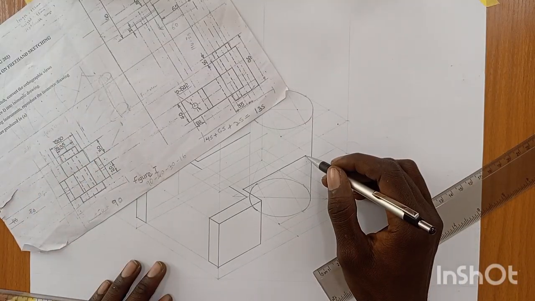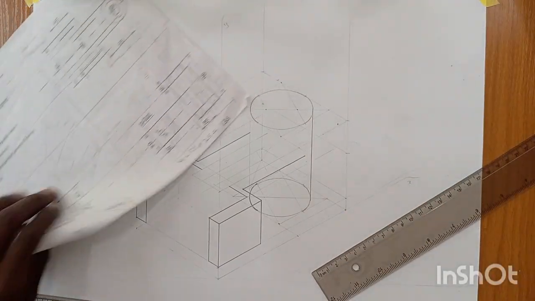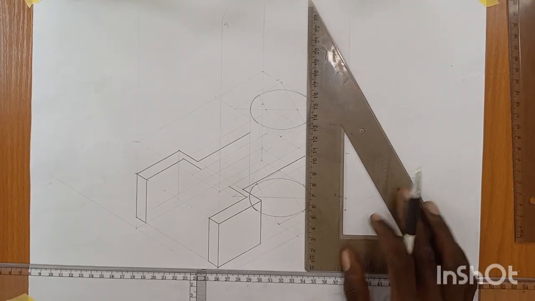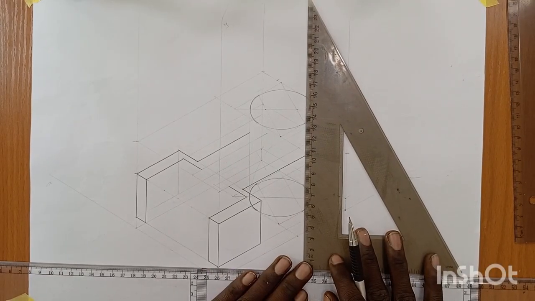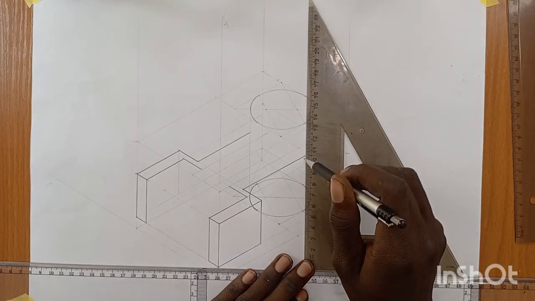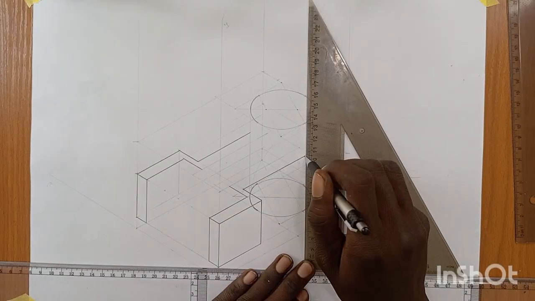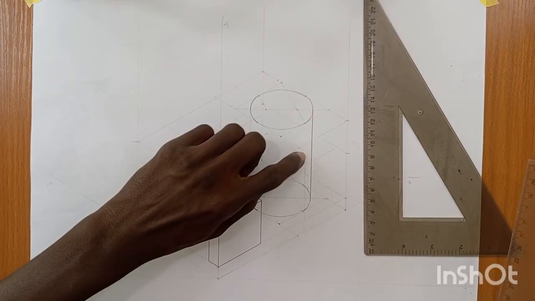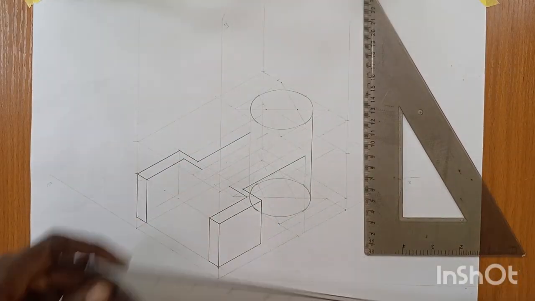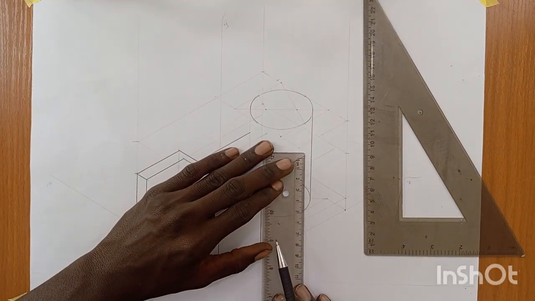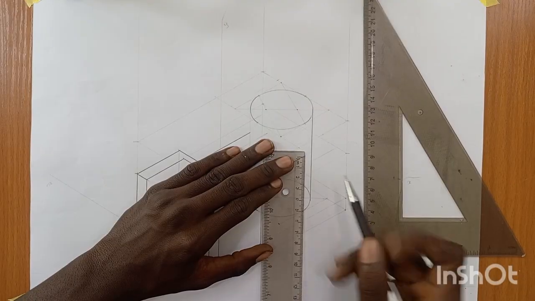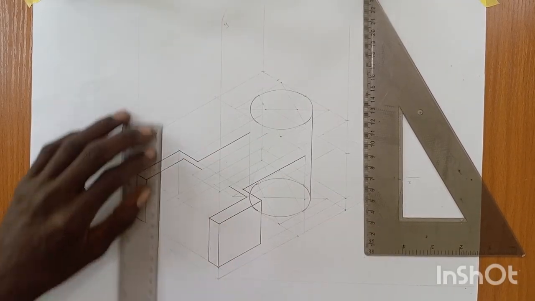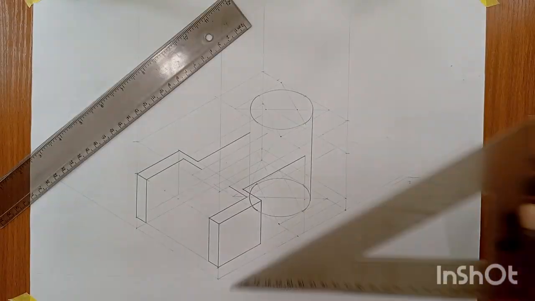We are going to measure. You can just use your 60, 30 degrees to just draw a vertical line downward. Draw a vertical line from this point. Draw a vertical line downward. So now there it is. Right. Now we'll measure 40 millimeter from the top here, making it 40. We'll measure 40 millimeter. Here. Measure 40 millimeter. This is where the 40 stops. 40. We will now connect this 40 with this.